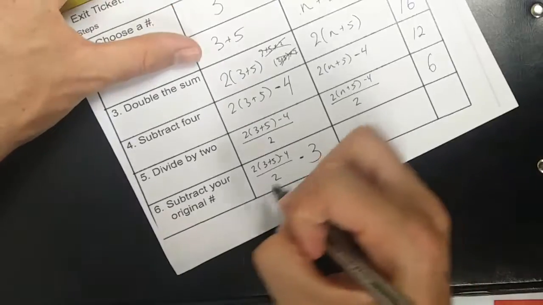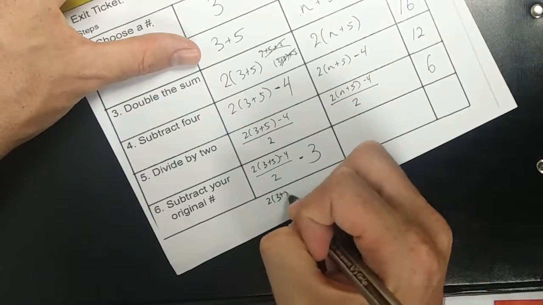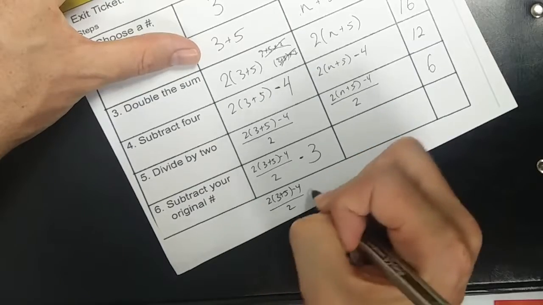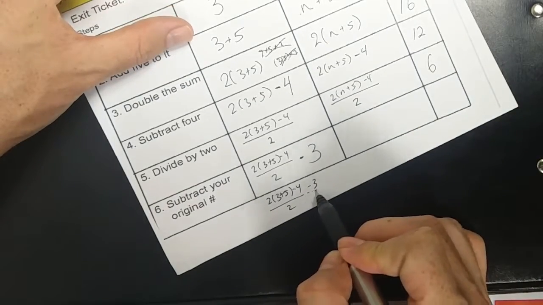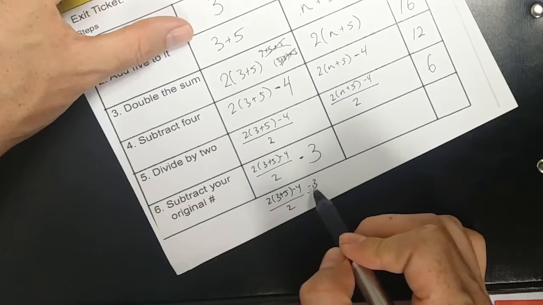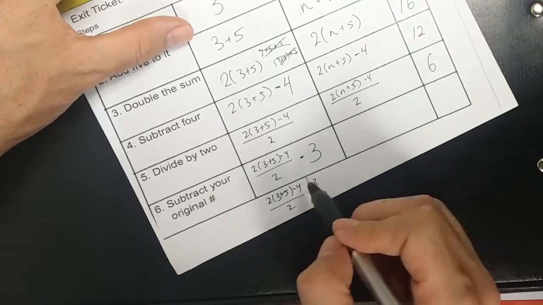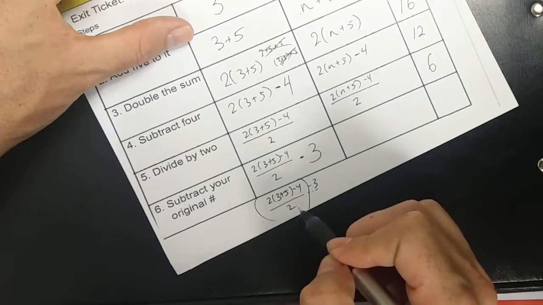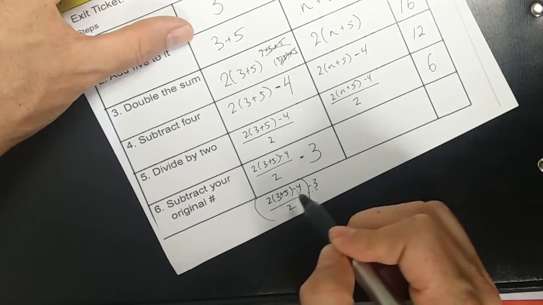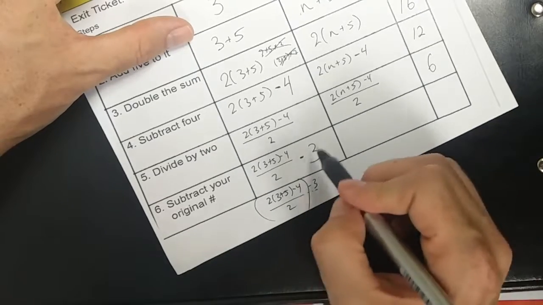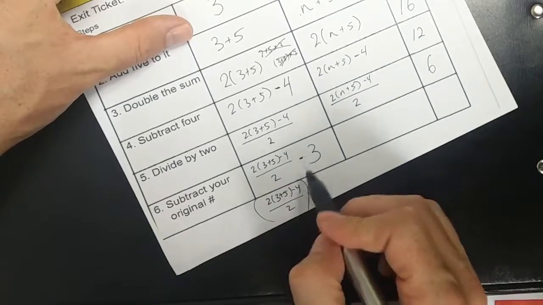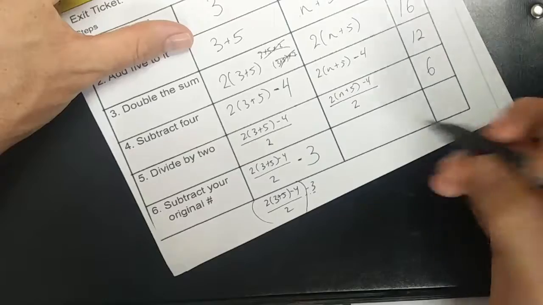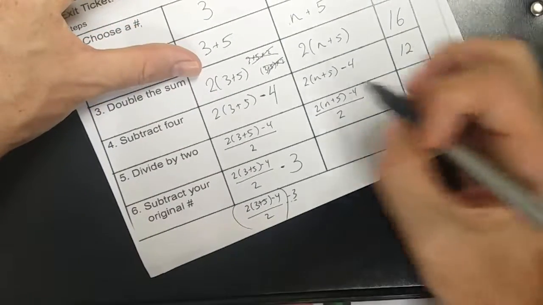If you write it really small, something like 3 plus 5 minus 4 over 2 minus 3, some people get confused and think that this minus 3 is up here in the numerator, but it's not. We have to make sure that all of this is together after I finish all that, and then I take away 3. So I write my 3 very large just so I can see that separation, that and then becomes even more prominent.